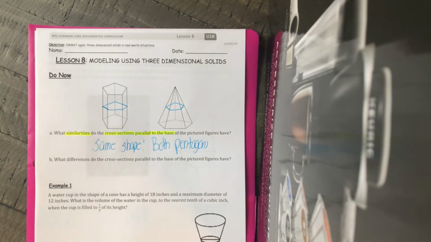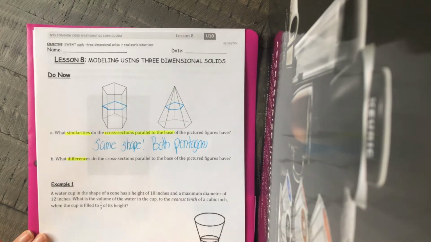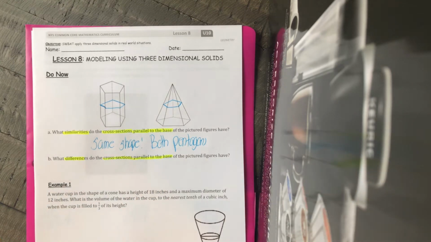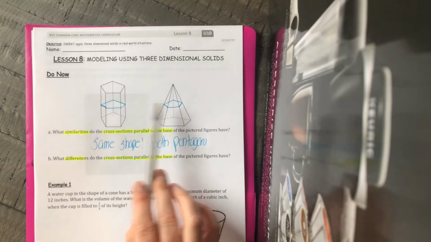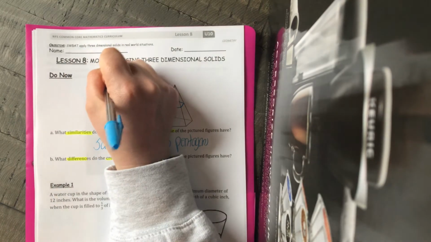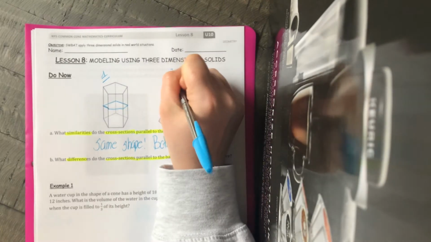If we look at part B, it says what differences do the cross sections have? So again, I'm just going to highlight that. What differences do the cross sections, again, that are parallel to the base? It's those specific ones that we're looking at. What differences do they have? So when you first look, you're probably thinking, I don't think they're different at all because they're the same shape, but really they are going to be different. I'm going to call this picture 1, and I'm going to call this picture 2.